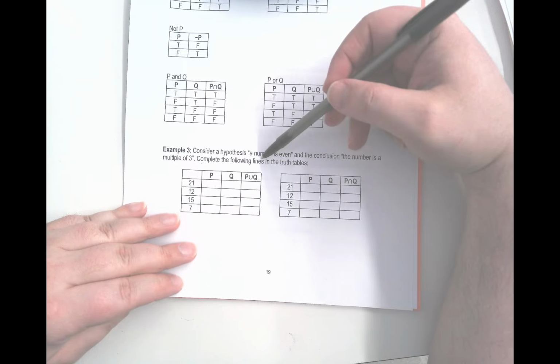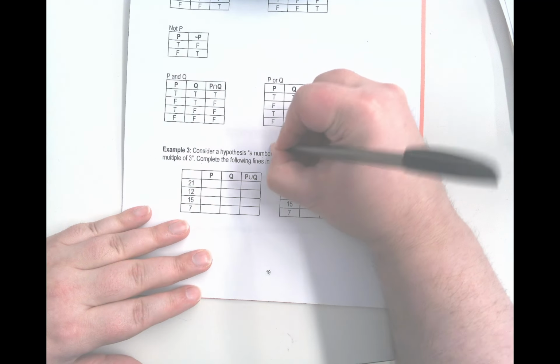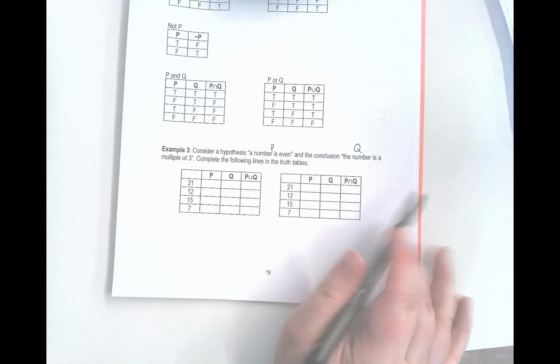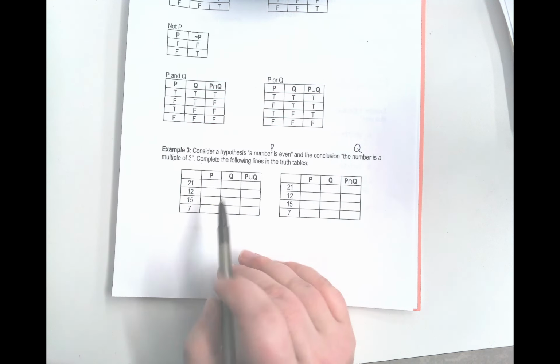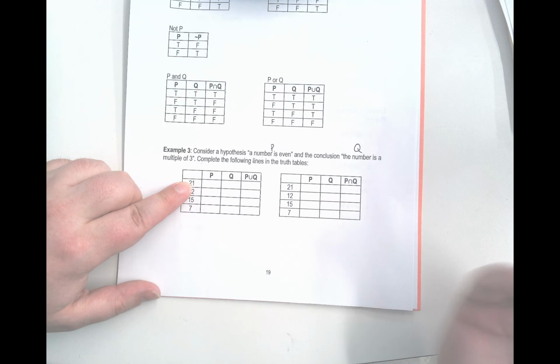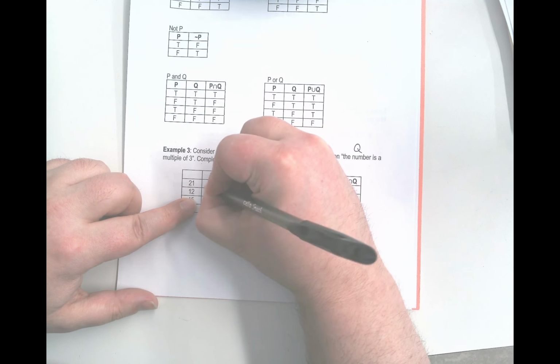So my hypothesis is a number is even, so that's going to be my P. The conclusion, the number is a multiple of 3, so that is my Q. Okay, so we have a set of numbers here. First one here is 21. So 21 for P, is 21 even? The answer is no, so this is false.